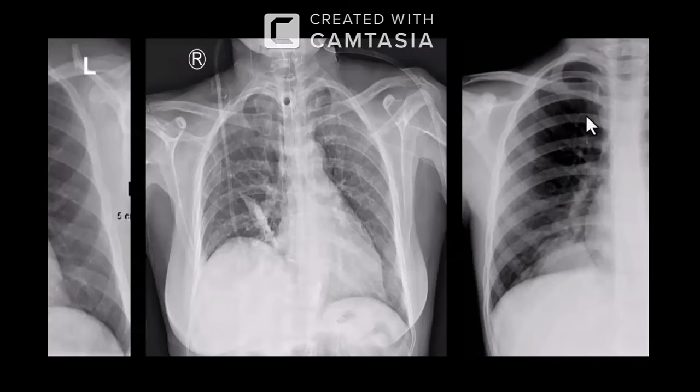Otherwise, the lung parenchyma appears to have small nodules. These may represent calcified granulomas or healed metastases. They appear to be high density, or healed infection. There is no pleural effusion. The cardiac border is normal.